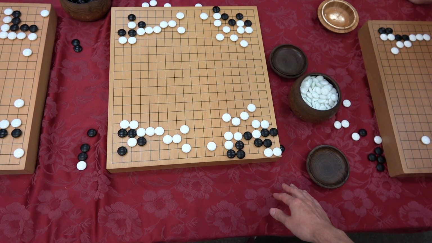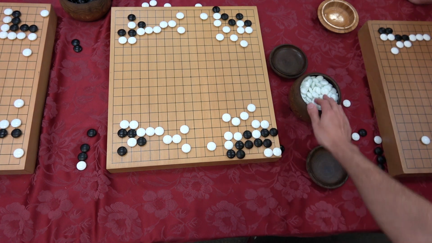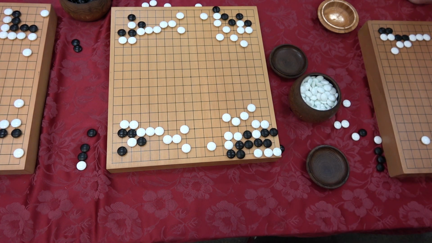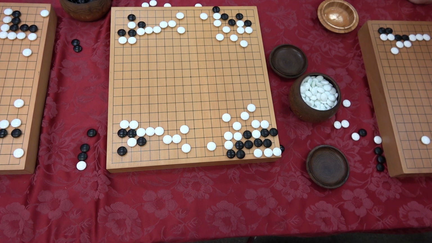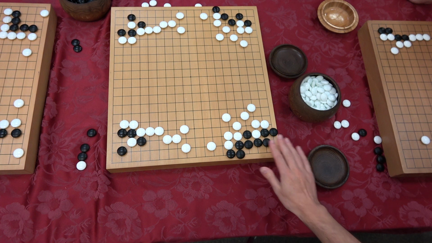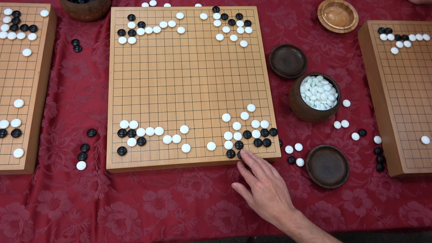Why is black dead here? Because isn't this seki? No, sorry. It's bent four in the corner, right? We saw some of these. This is a killing shape. You can kill a bent four. If you don't know how to kill a bent four, go watch my video about it.